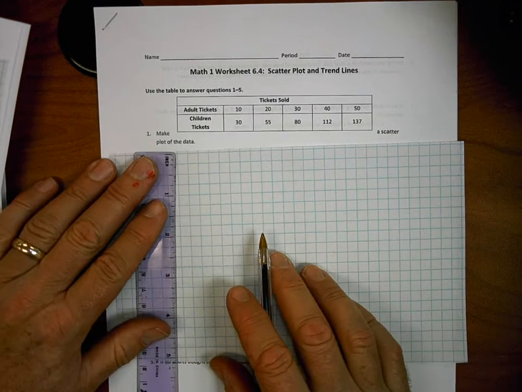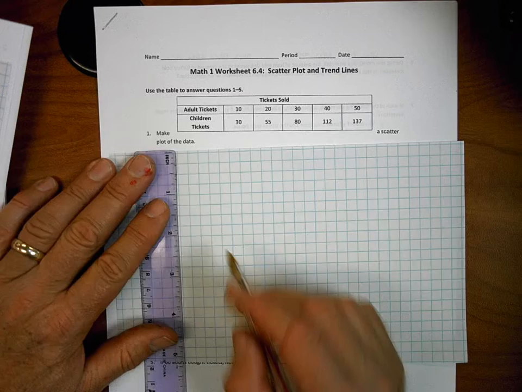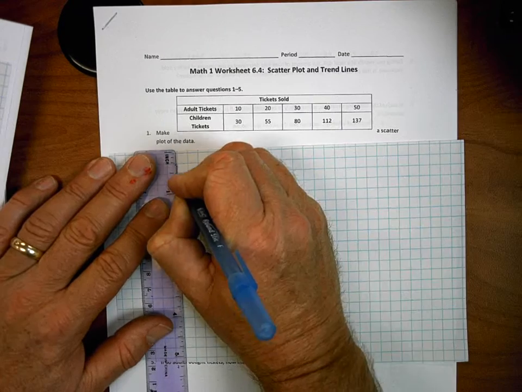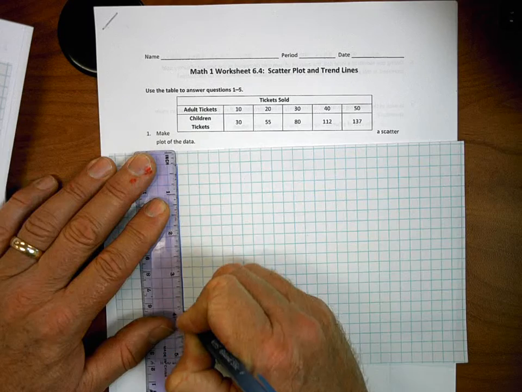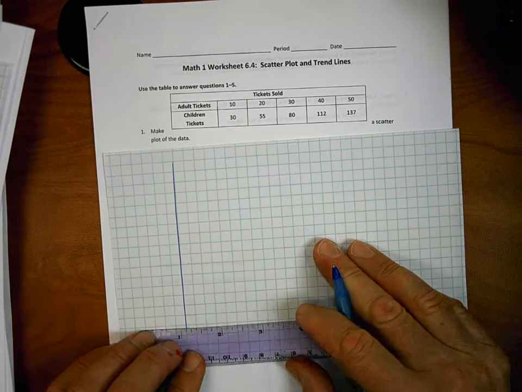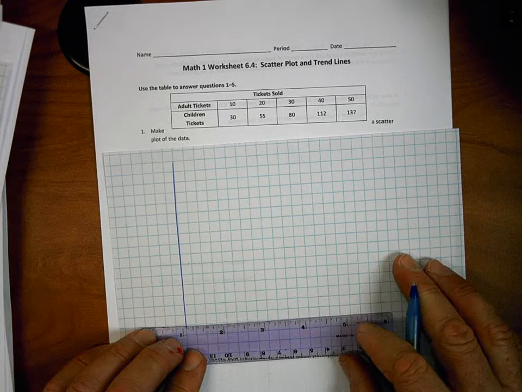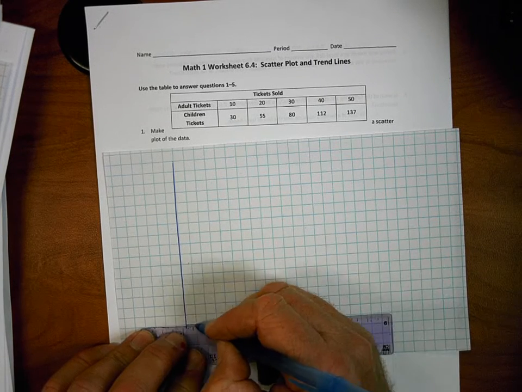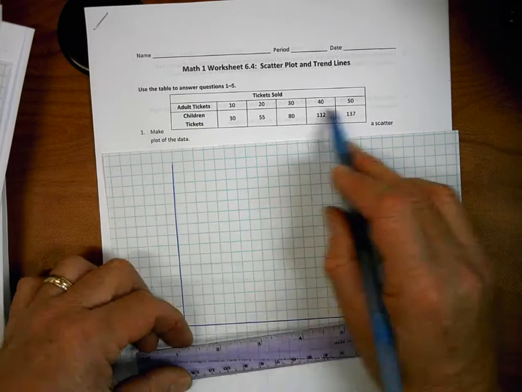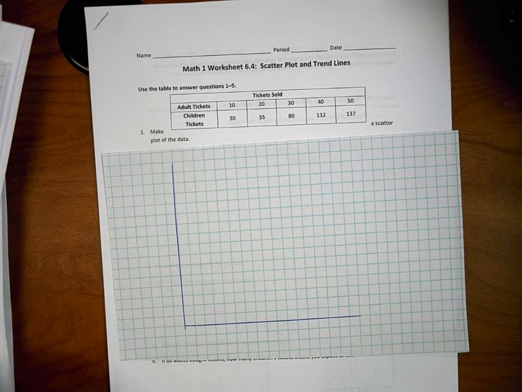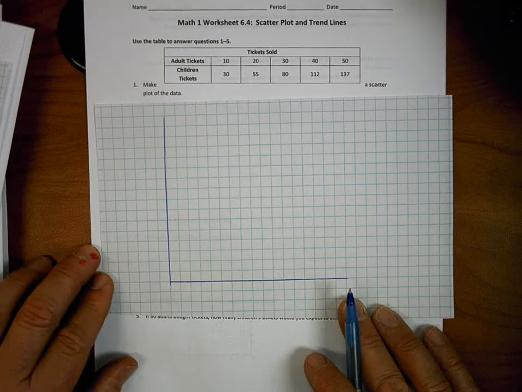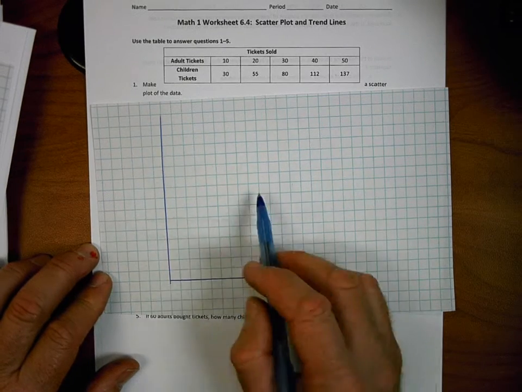So remember, when we make a scatter plot, we're going to have two axes. We draw a vertical axis, which is the axis that goes up and down, and then a horizontal axis, which goes left to right or side to side. If all the data we're going to put on the scatter plot is positive values, then we only have to draw what would be quadrant 1.